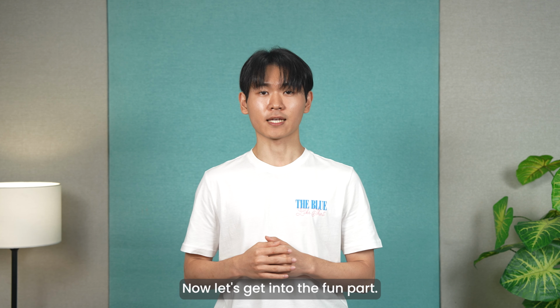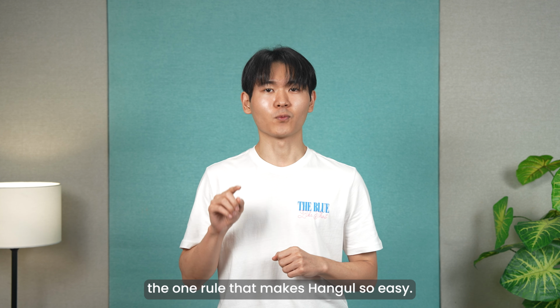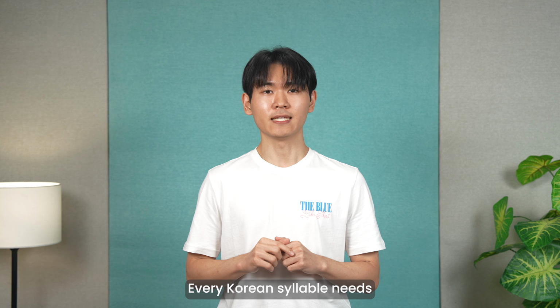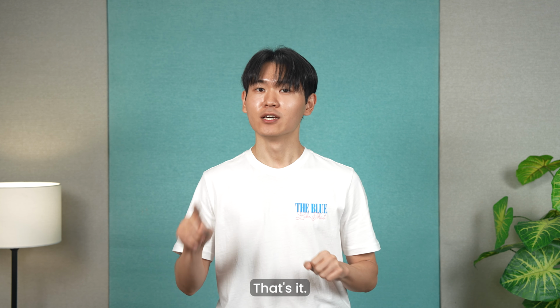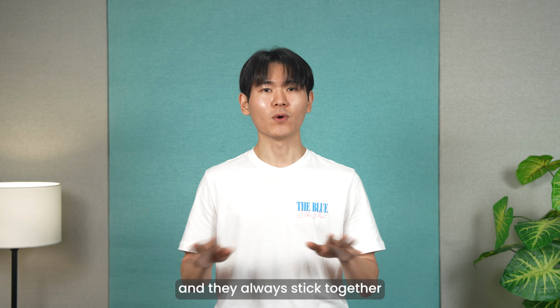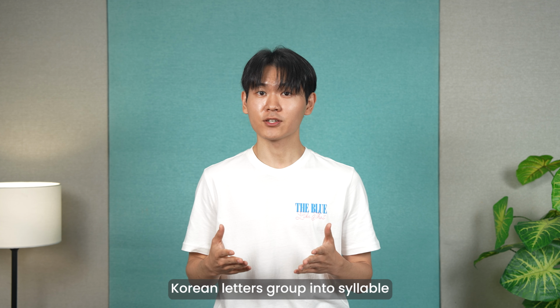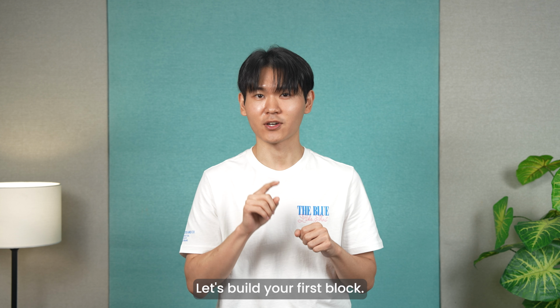Great! Now let's get into the fun part. Before we start building anything, here's the one rule that makes Hangul so easy. Every Korean syllable needs at least one consonant and one vowel. That's it. Two pieces minimum, and they always stick together to form a block. So instead of letters in a line, Korean letters group into syllable blocks like Lego pieces. Let's build your first block.